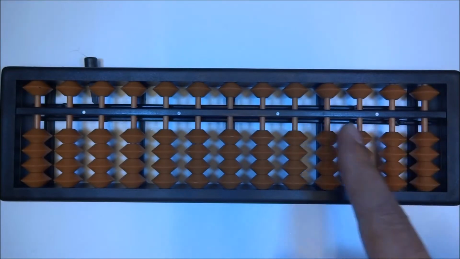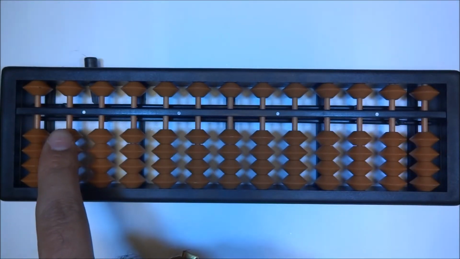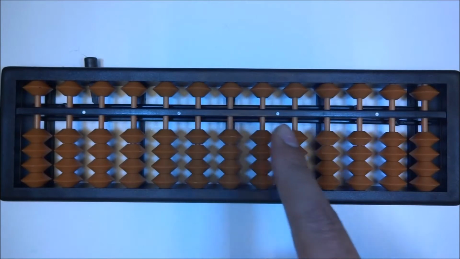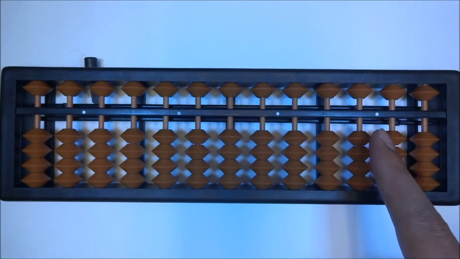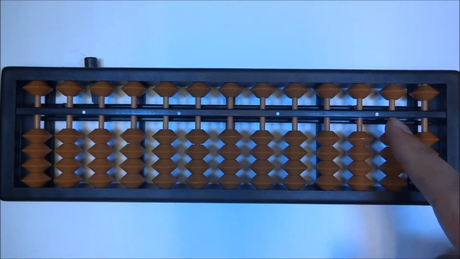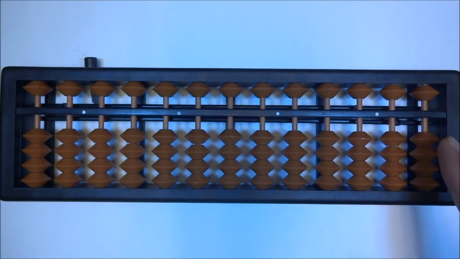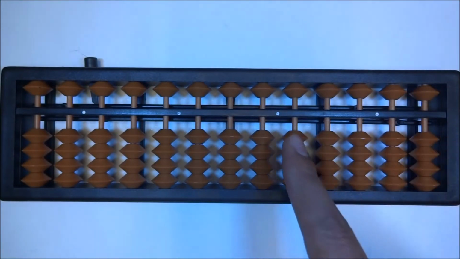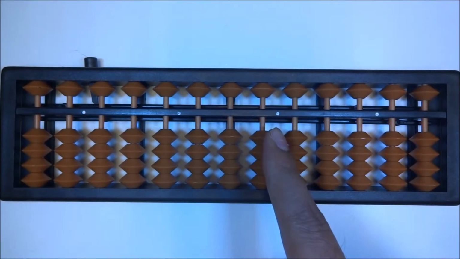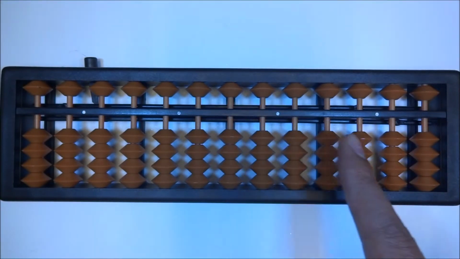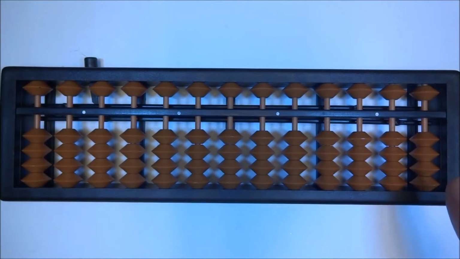As you can see on the reckoning bar, I have some markings in white. This marking allows me to set 2 decimal places. This marking allows me to establish 5 decimal values, and so on. You don't have to have any decimals, and you can ignore the markings, and there are no decimals.